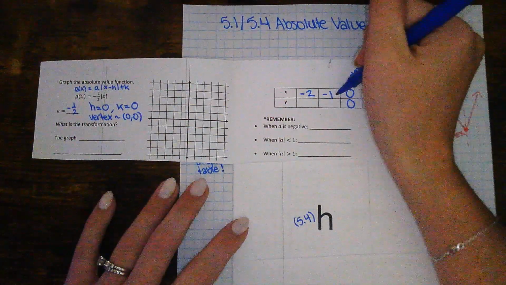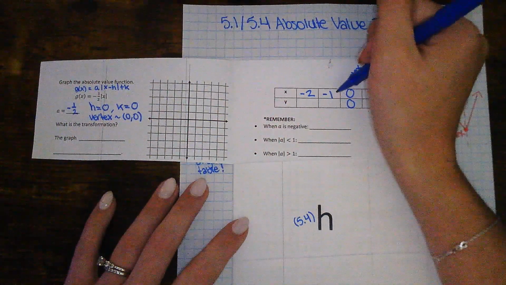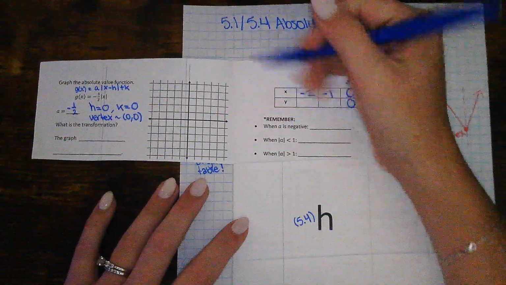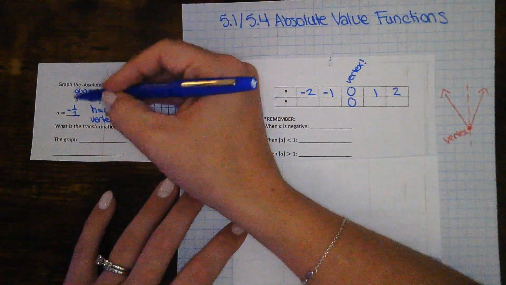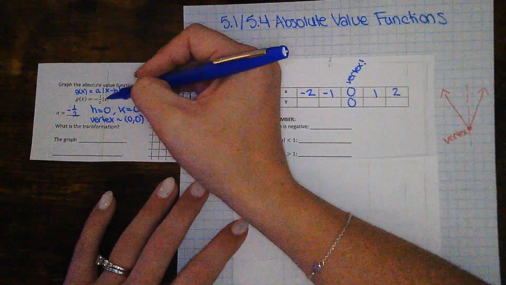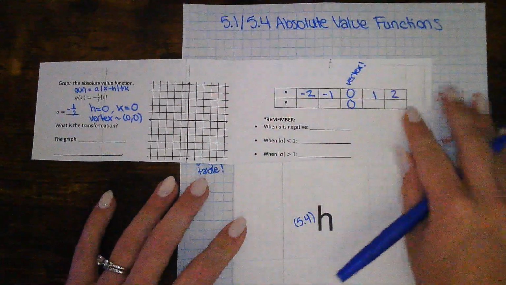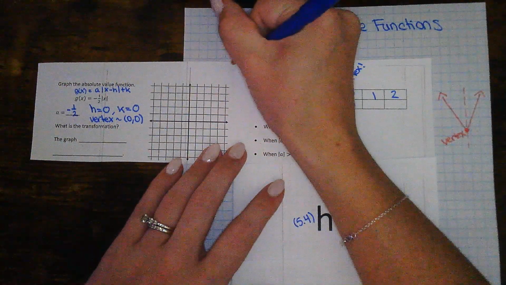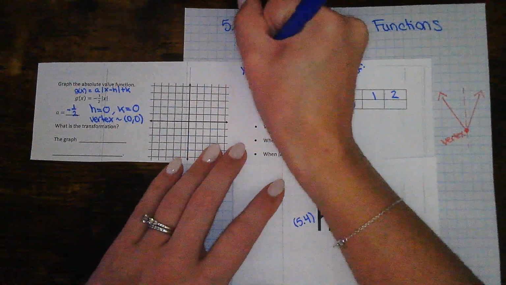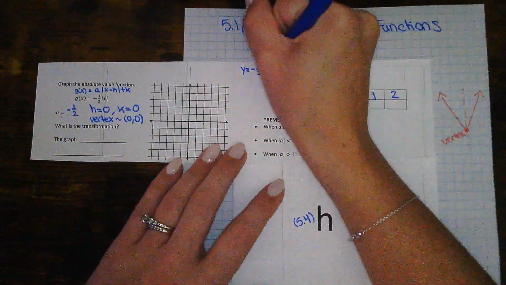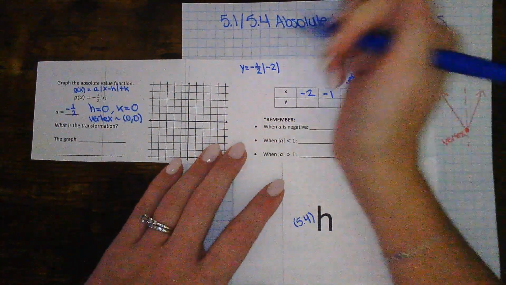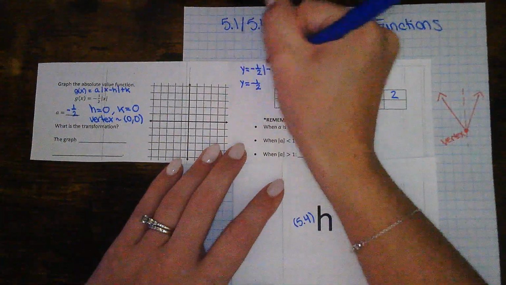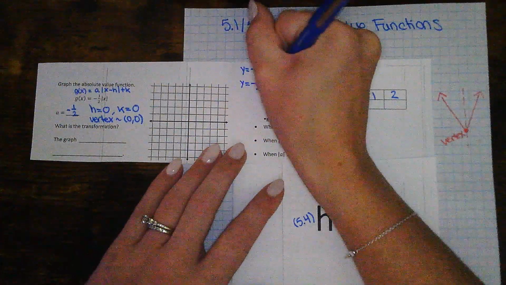Now I'm going to plug these numbers into my absolute value function and see what the y values are. Now I know it says g of x, it's function notation, right? But when we plug in our x values, our outputs are our y values on a graph. So, for example, if I were to plug in -2, this would say y equals -1/2 times the absolute value of -2. The absolute value of -2 is +2, right?